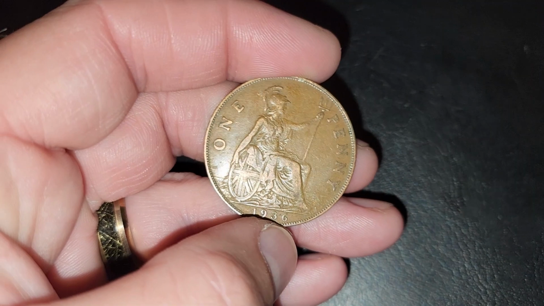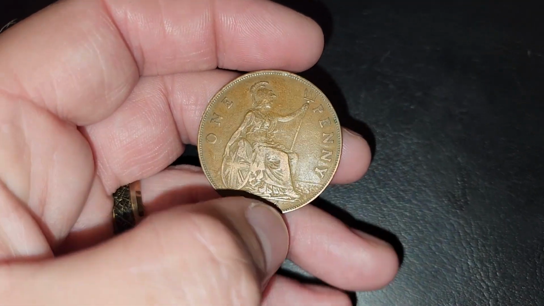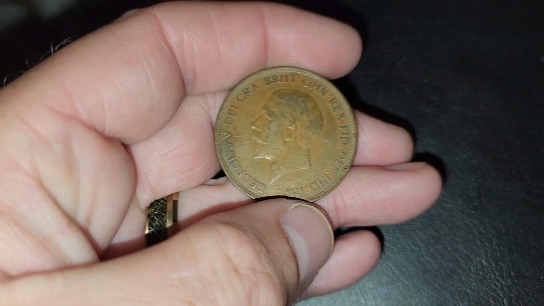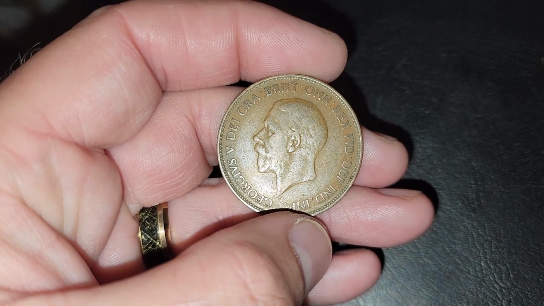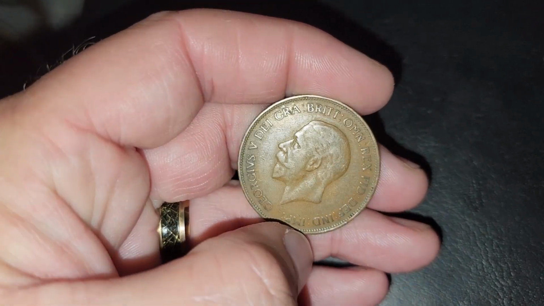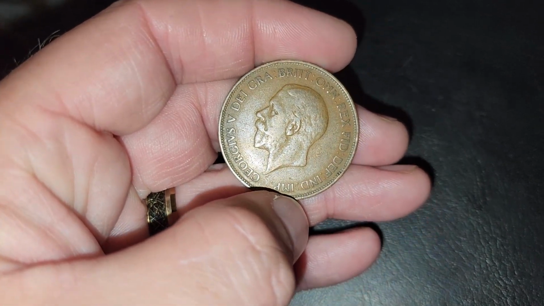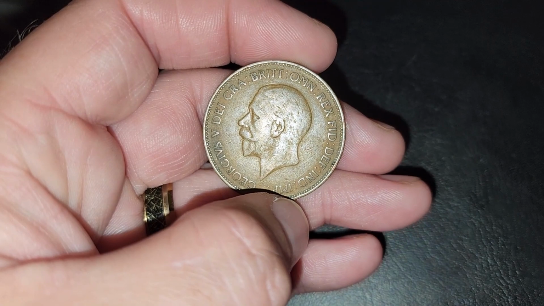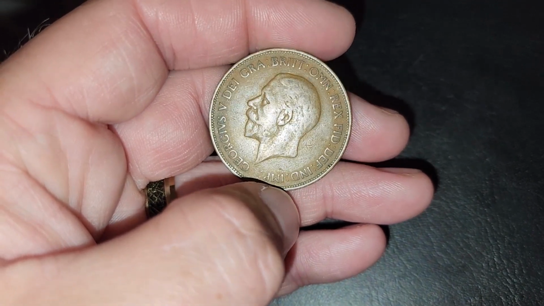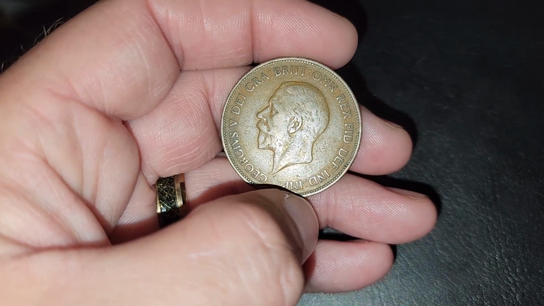As you can see on this 1936 penny, the reverse shows the legend 1 penny in English, while the obverse shows the name and titles of the monarch in Latin. Georgius V, de gra, Brit om rex fid def ind imp. This is short for Dei gratia Britanniarum omnium rex fidei defensor Indiae imperator, which translates to by the grace of God of all the Britons king, defender of the faith, emperor of India.